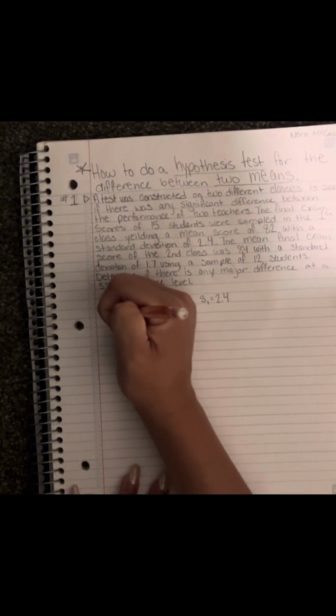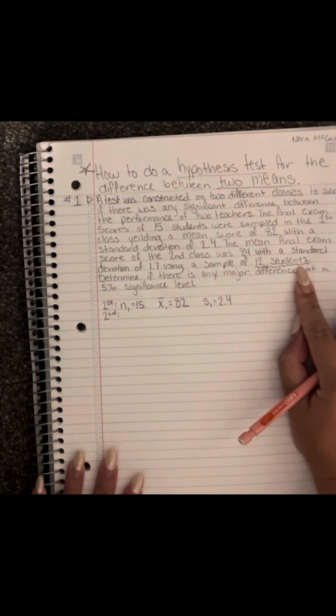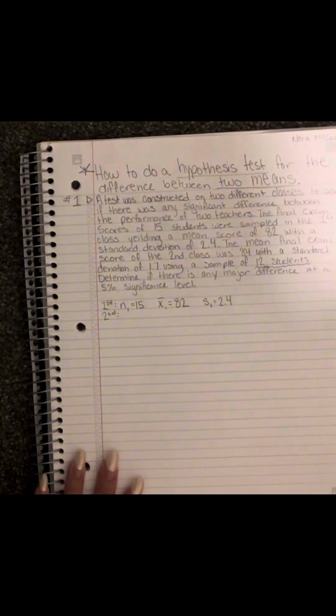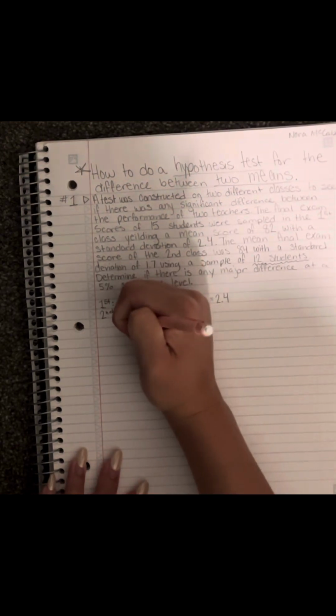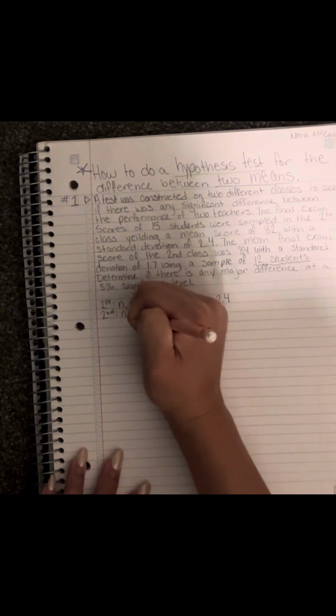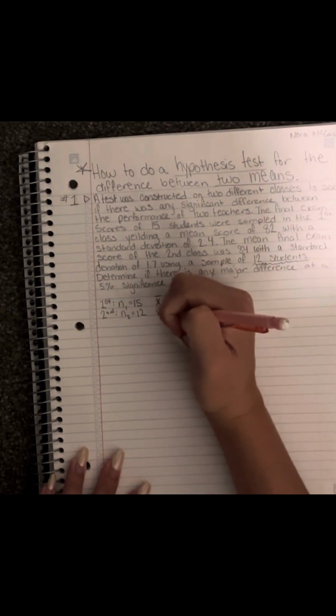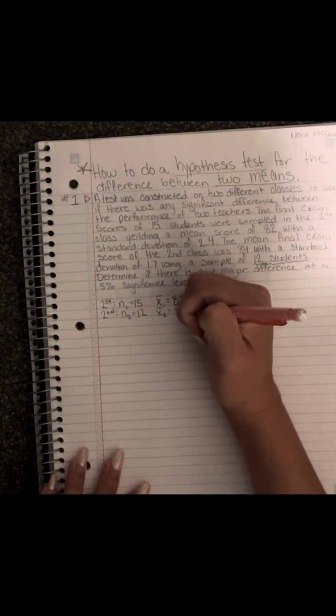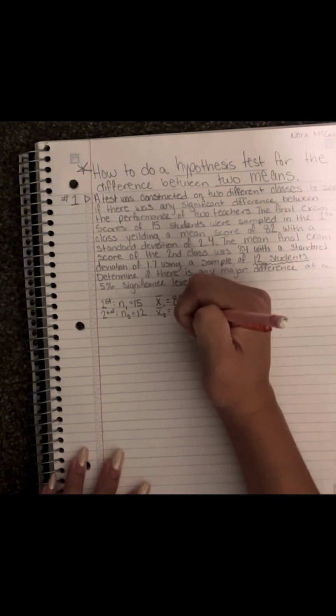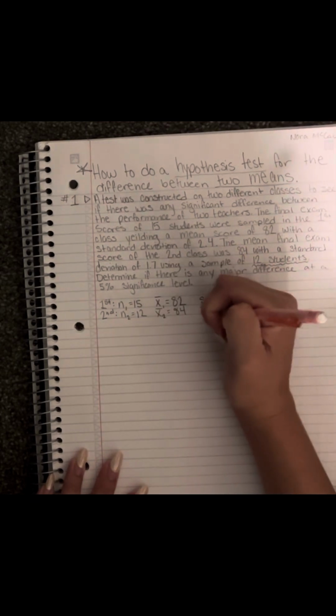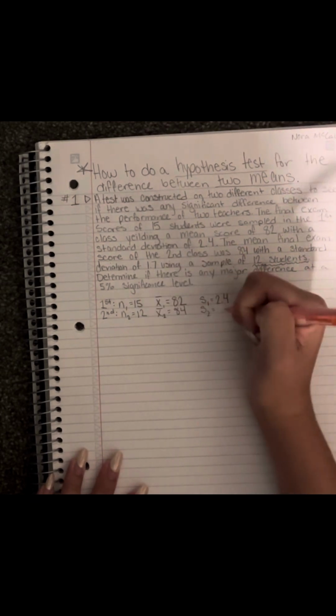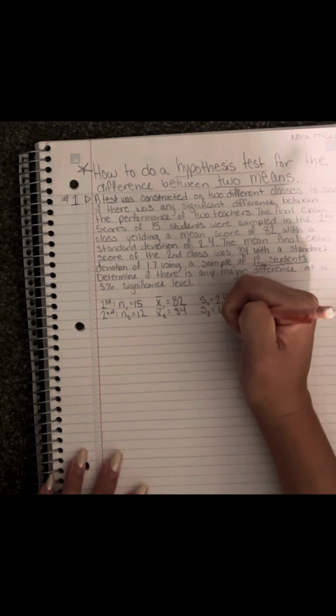Now we're going to write down the second class. Here we can see it says 12 students. So n2 equals 12. The sample mean for the second class equals 84, and the standard deviation for the second one equals 1.7.